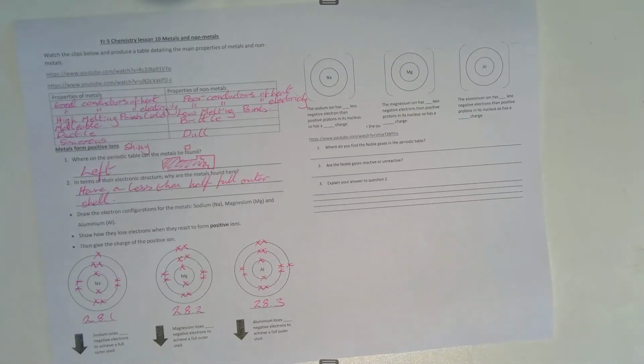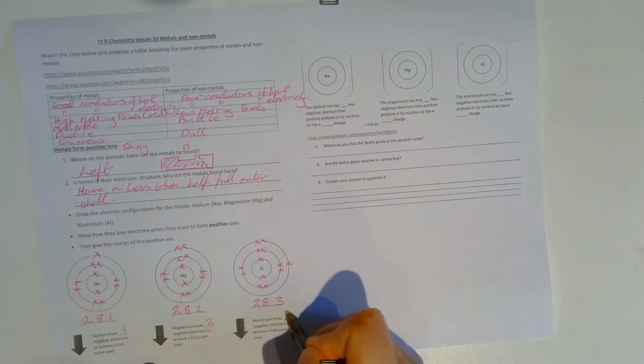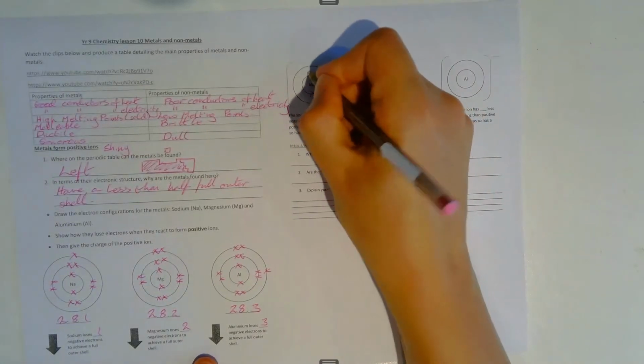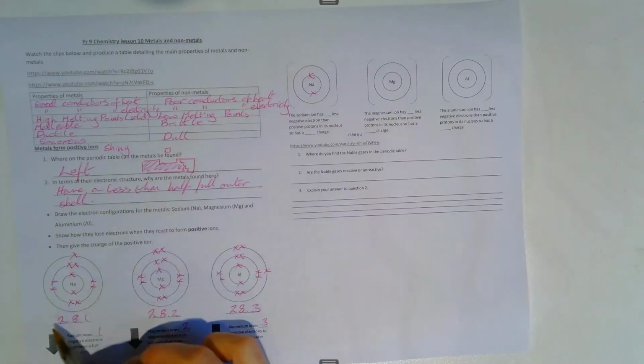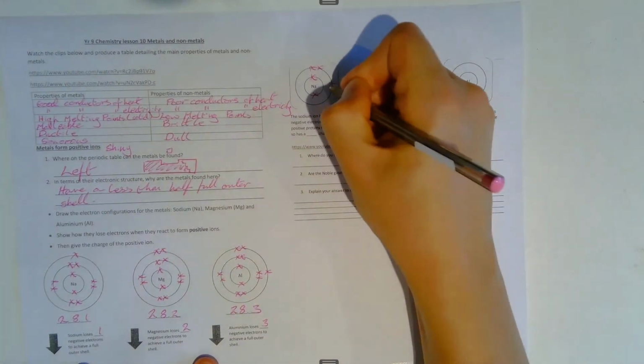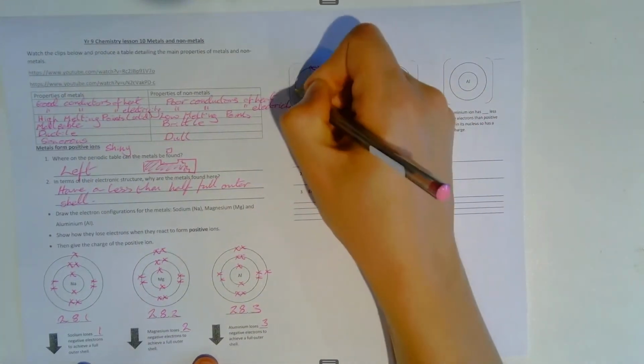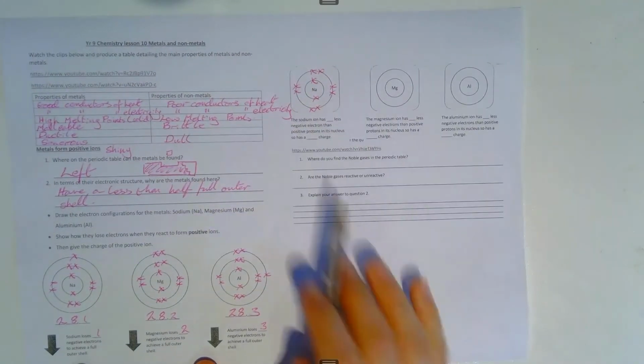Now, when these react and form ions, they're going to lose all of the electrons in their outer shell. Okay, they're not allowed to only lose some of the electrons in their outer shell when they're reacting. They're going to lose all of them. So sodium is going to lose 1, magnesium is going to lose 2, aluminium is going to lose 3. That means that sodium now only has 10 electrons because we had 11, so we've lost 1, so we're down to 10. So 1, 2, 3, 4, 5, 6, 7, 8, 9, 10, like that.